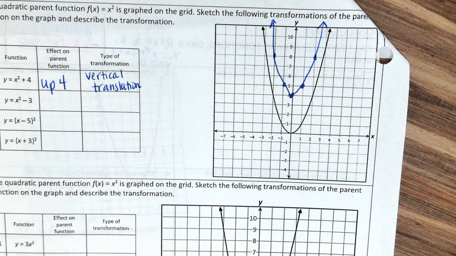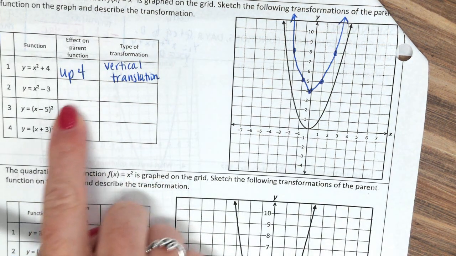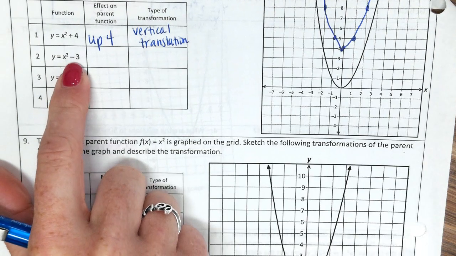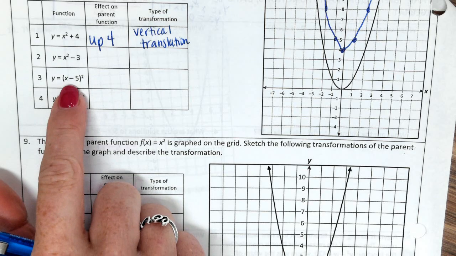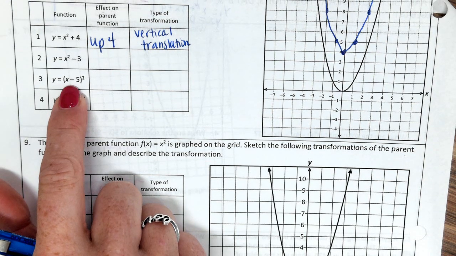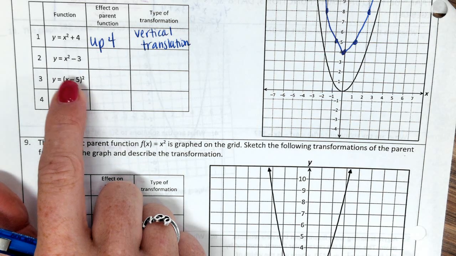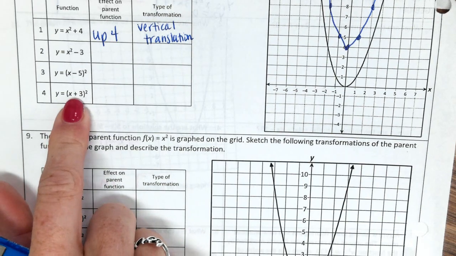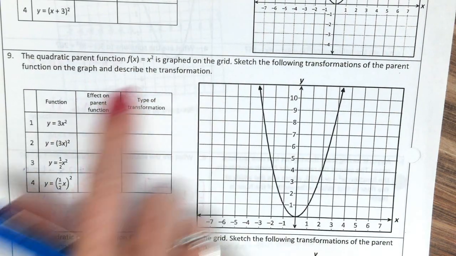So does everybody understand how they're going to do the rest of these? What is this one going to do? I just want y'all to look with me. Down 3. What is it going to do if it's in parentheses? Left or? But it's opposite, right? So this one would be right 5, and this would be left 3. Okay, go to this one.